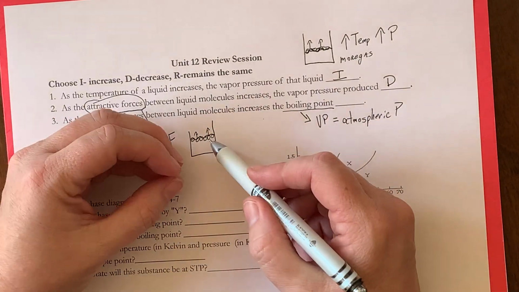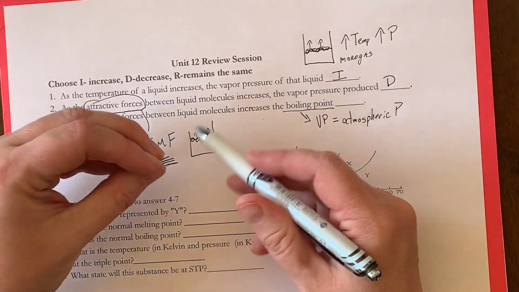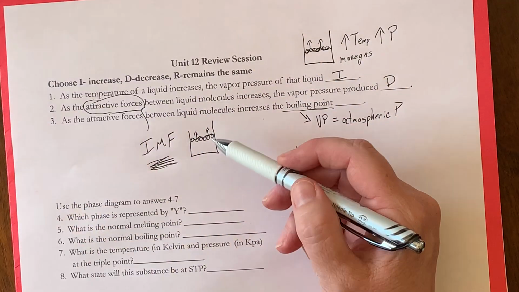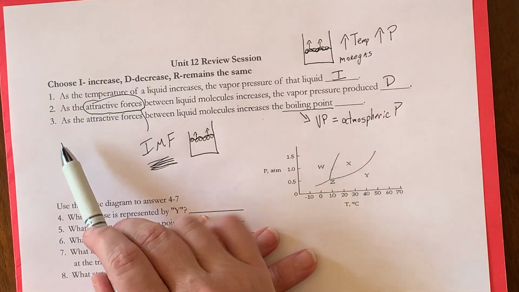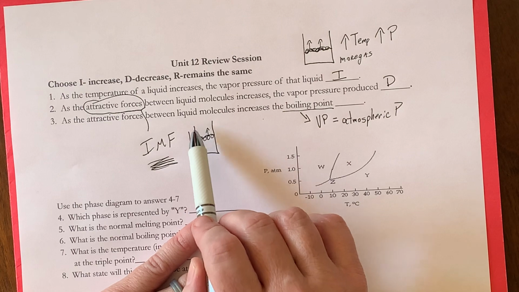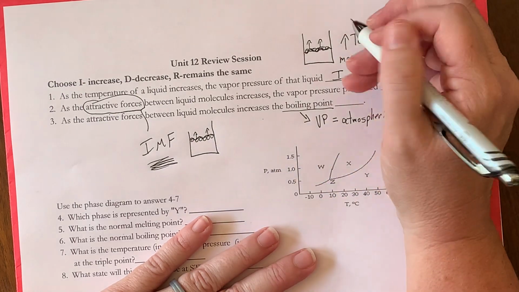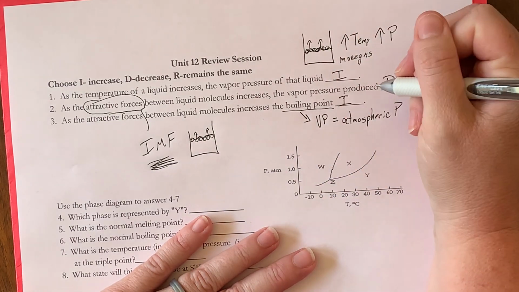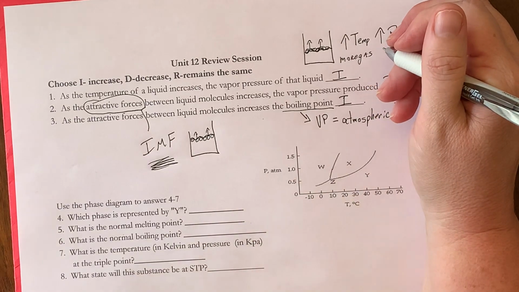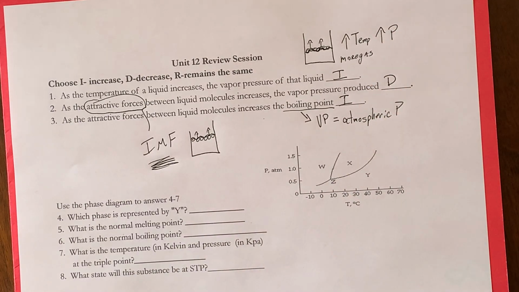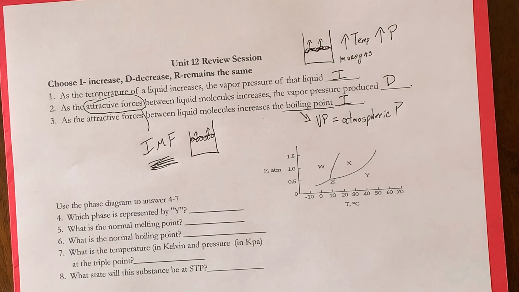Again, because those molecules want to stay together and you have to get them moving even faster, it's going to take more energy to turn them into a gas. So as the attractive forces between liquid molecules increase, the boiling point will increase too. It takes more energy to change the state of that particular substance. Therefore, a higher boiling point.